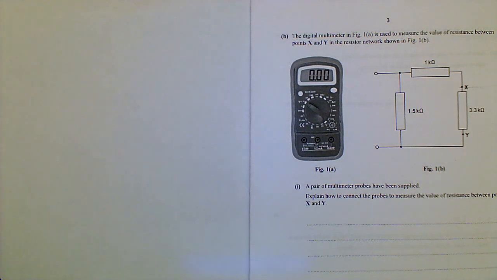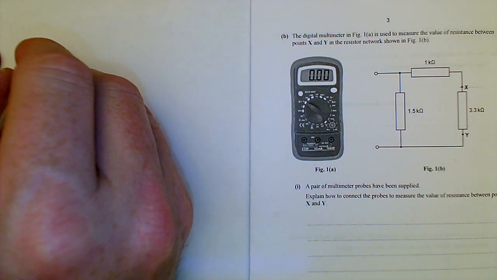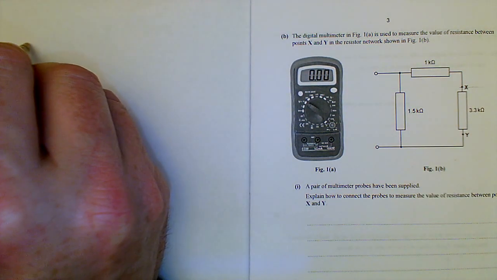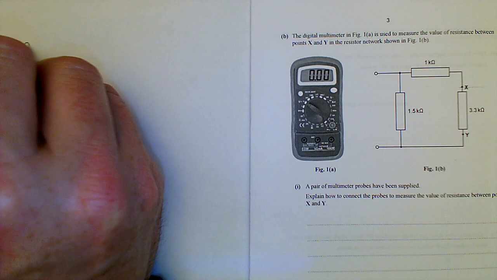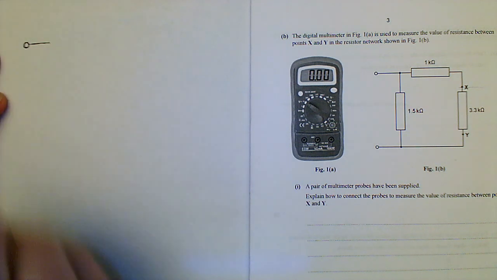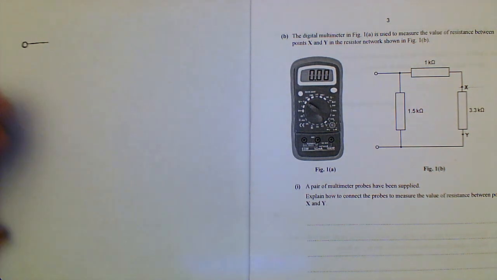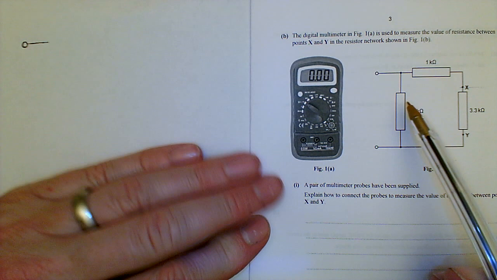So if we have a quick look at this circuit, what I want to do is, and again, this is me talking to you about redrawing things, because redrawing things will help you understand.